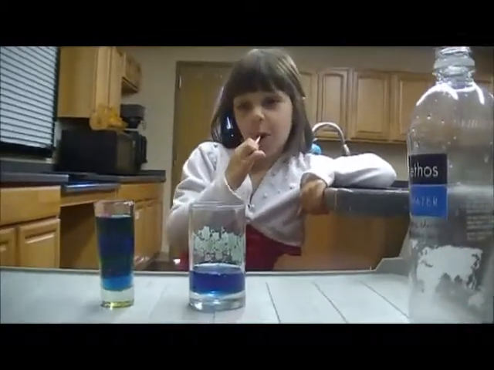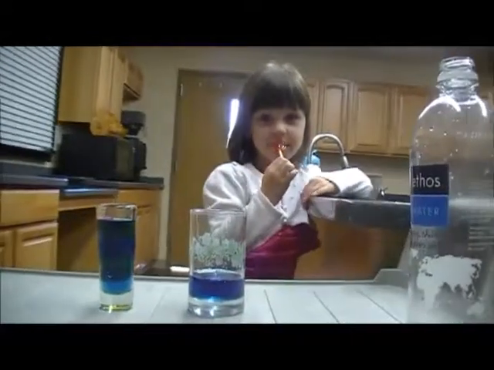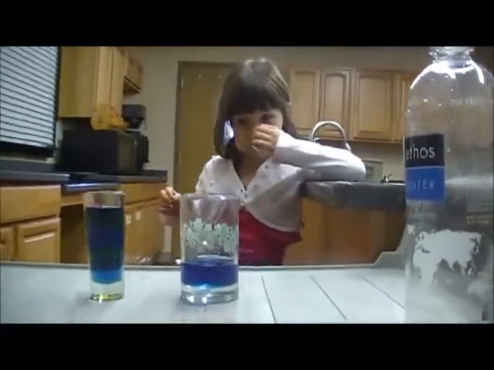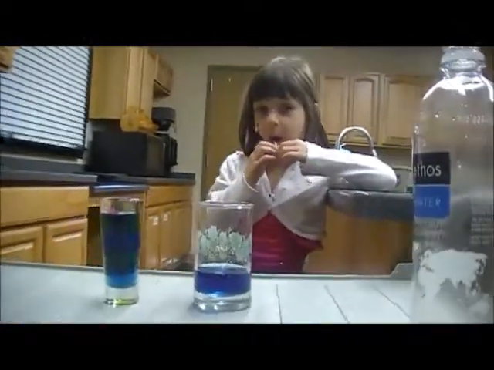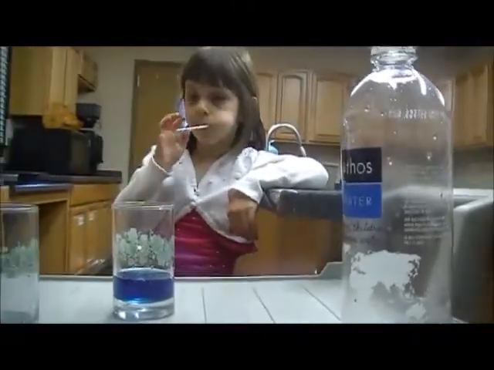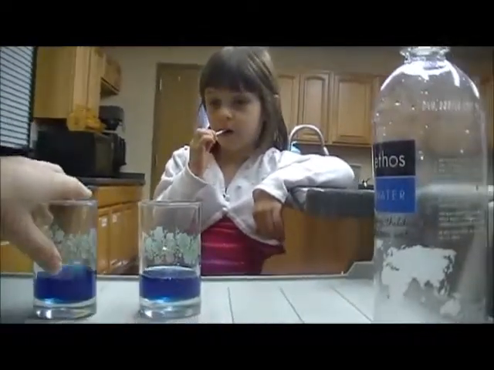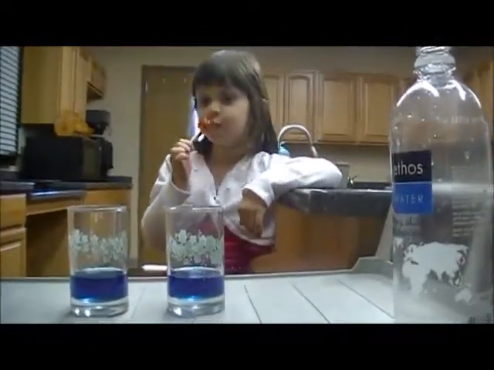Why is that? Because it's all the way up to the top. Because it's all the way up to the top, and this one's not all the way up to the top? All right, so if I pour this water back in here, do they have the same amount?